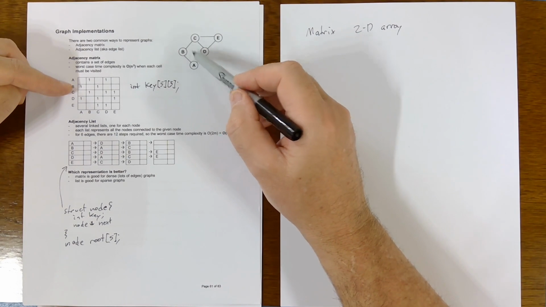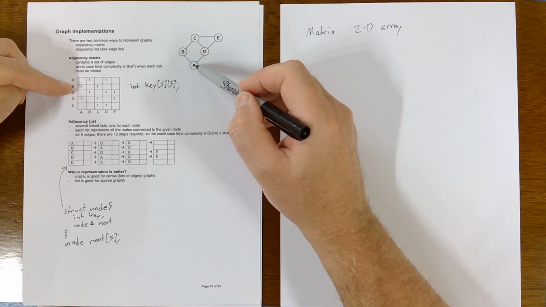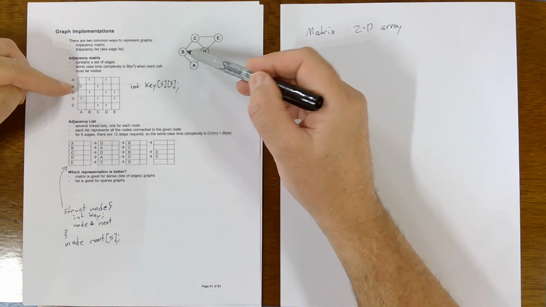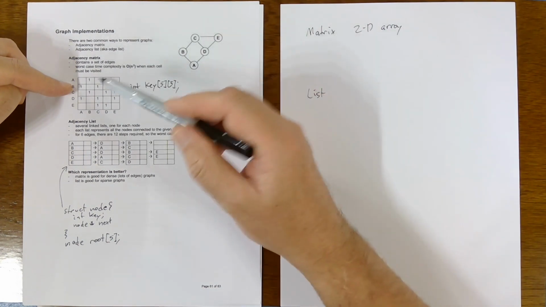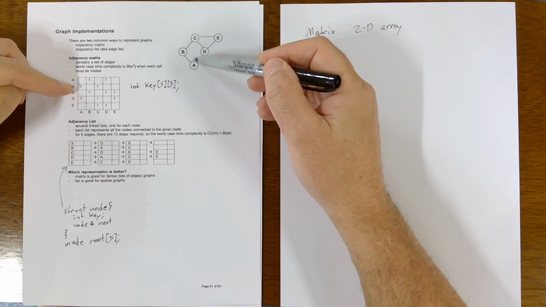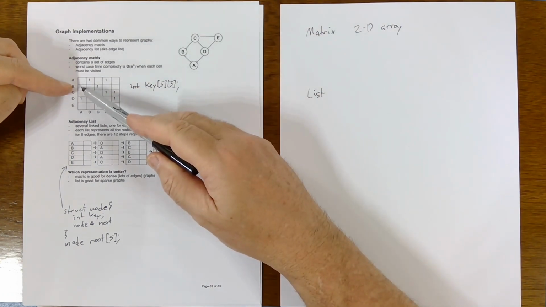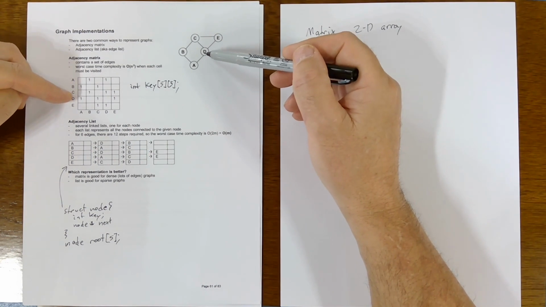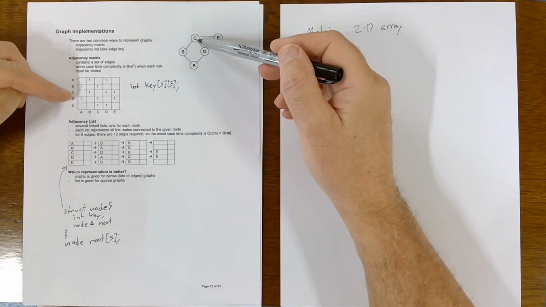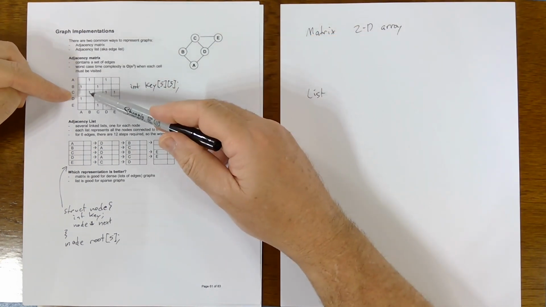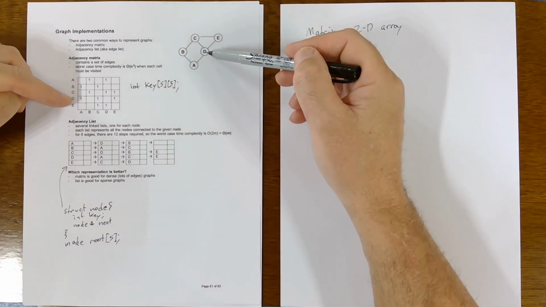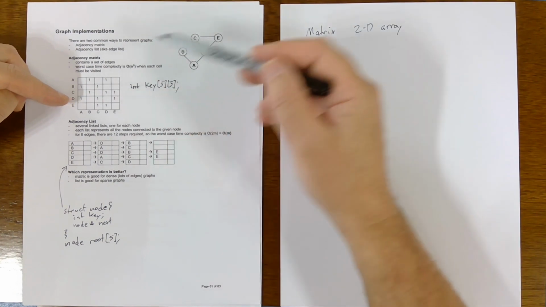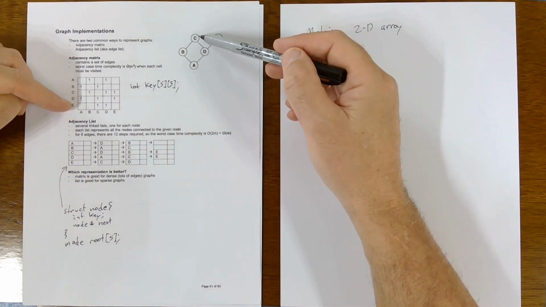So B has neighbors A and C, or you could say that B is adjacent to A and C. So you put a mark by A and a mark by C. Okay, and D has neighbors, oh, I skipped C. C has neighbors B, D, and E, so you put a mark on B, D, and E. D has neighbors A, C, and E, so we mark A, C, and E, and E has neighbors C and D.